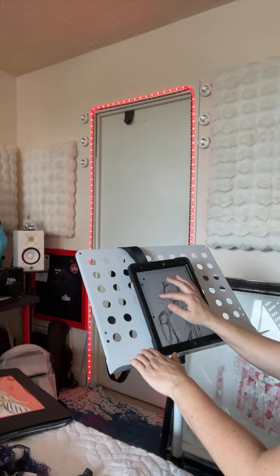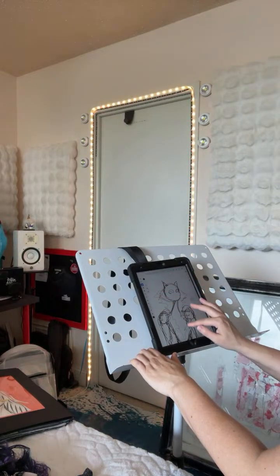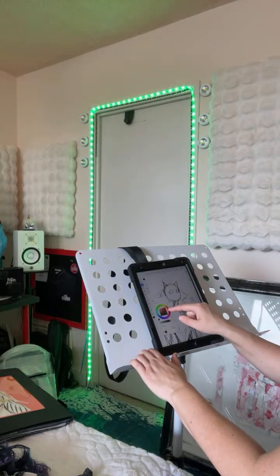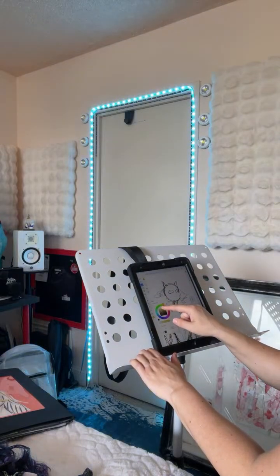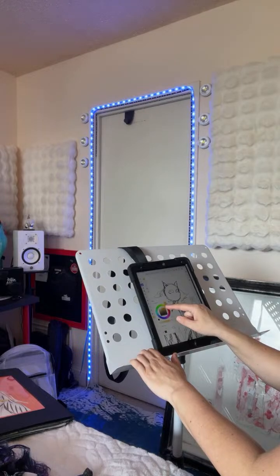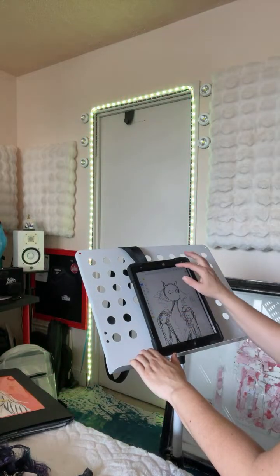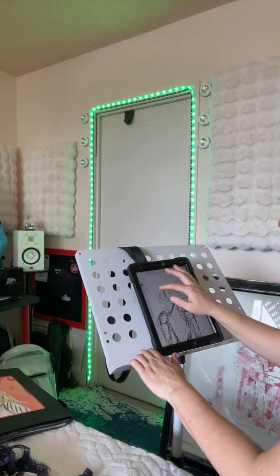Okay, so his hair is relatively long. Now we're going to change the color. Let's change it to his color, which is almost like a golden color, right? Like a ginger? Okay, yeah, let's do that.